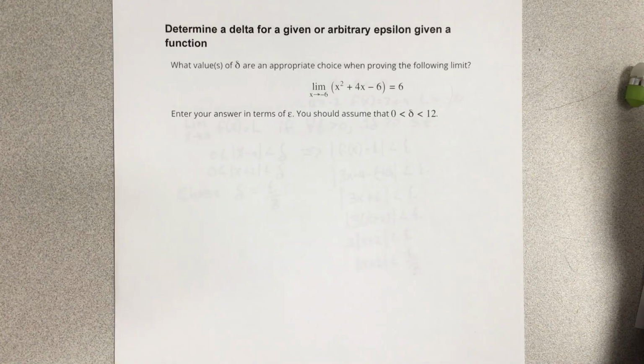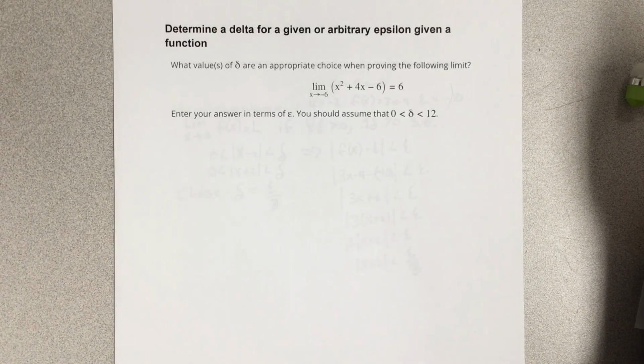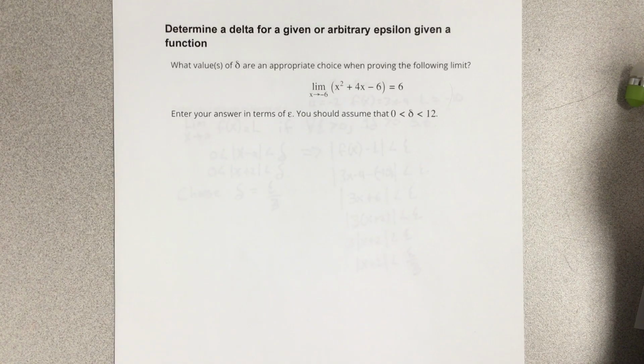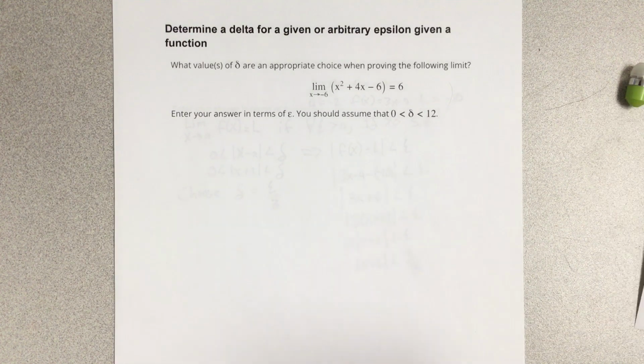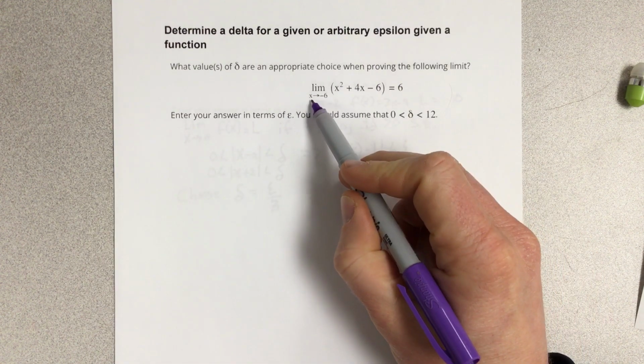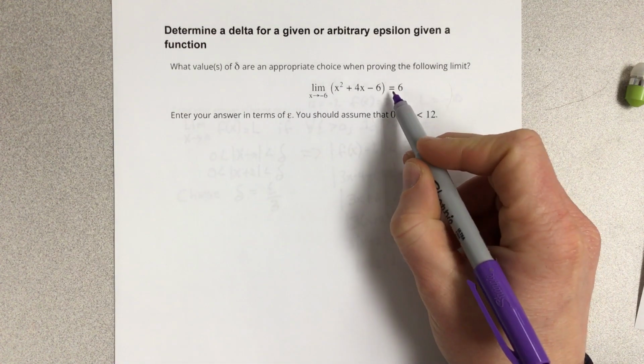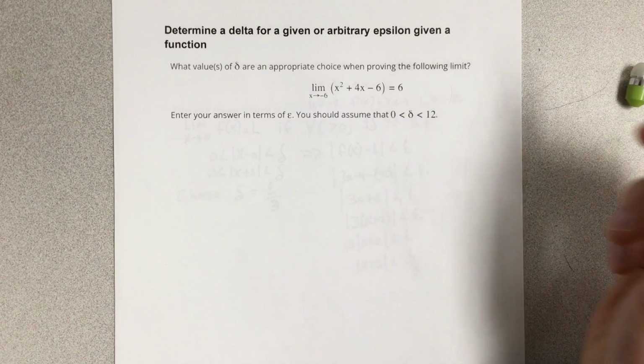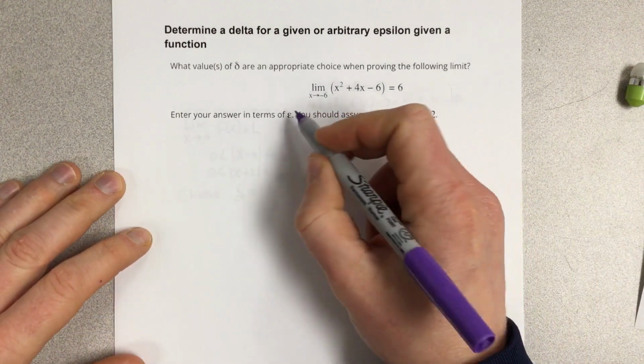In this video, we're going to determine a delta for a given or arbitrary epsilon given a function. They say what values of delta are an appropriate choice when proving the following limit. They give us a quadratic, and they say as the limit of x approaches -6, you're getting 6 for your limit. So we can write some things out here that we know.